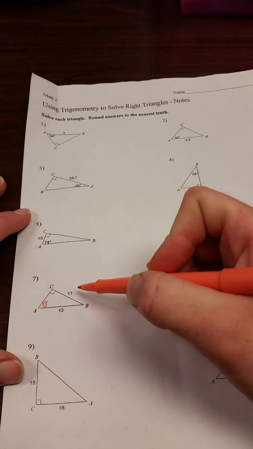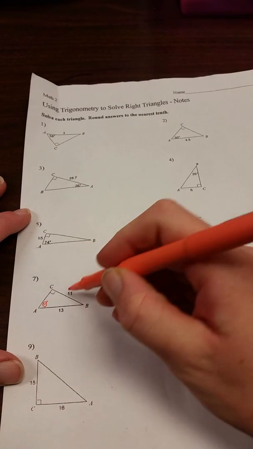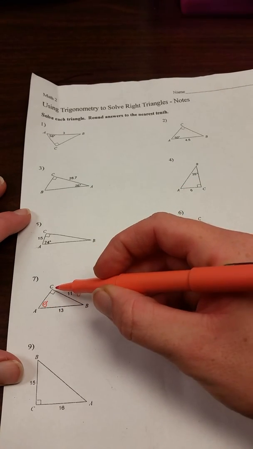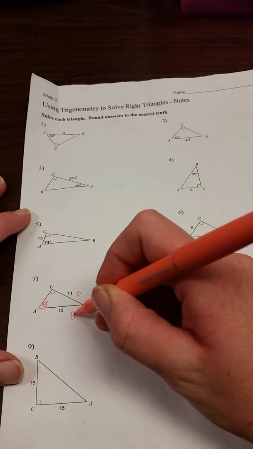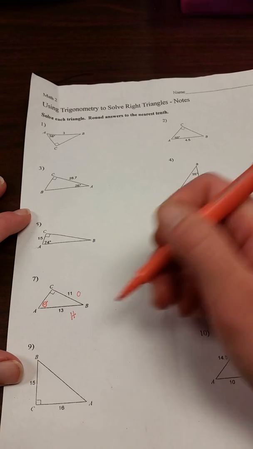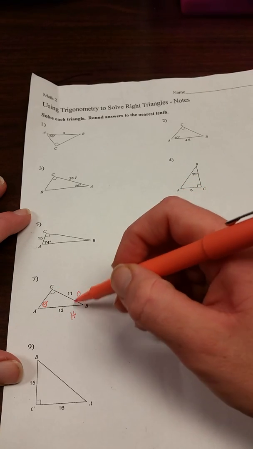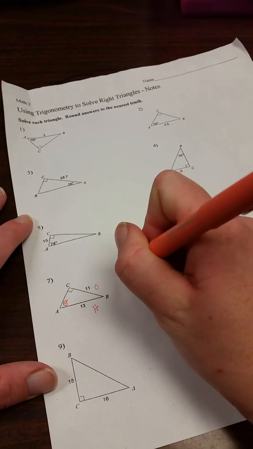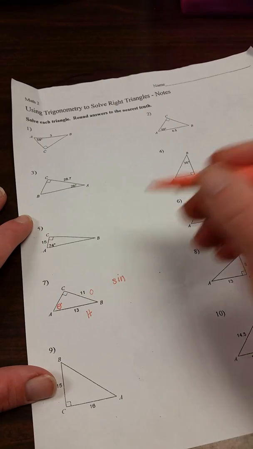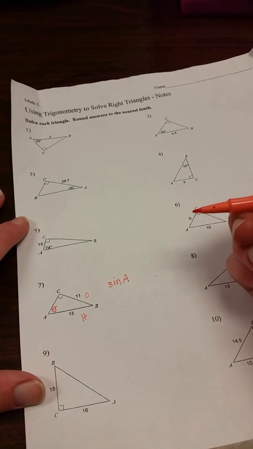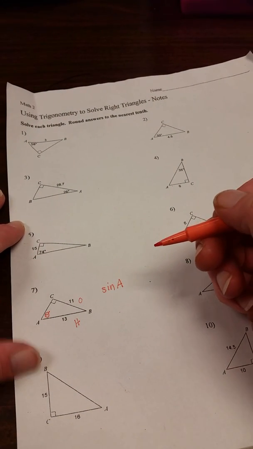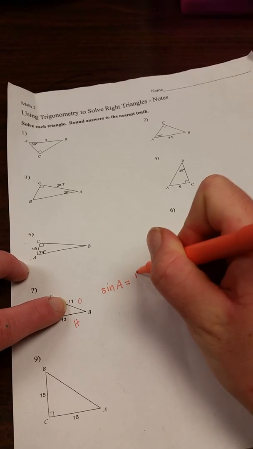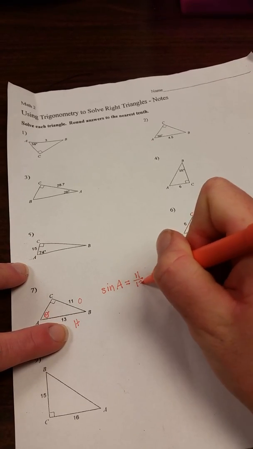So we look at 11, see how 11 is opposite theta? And the 13, since it's across from the hypotenuse, or across from the right angle, it's the hypotenuse. So we have O and H, which is sine. So we're trying to find angle A, so I'm going to put sine of A. I'm just going to put A instead of theta to keep track of what I'm trying to find. So sine of A equals opposite 11 over hypotenuse 13.